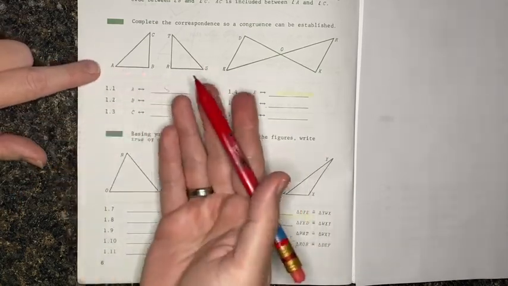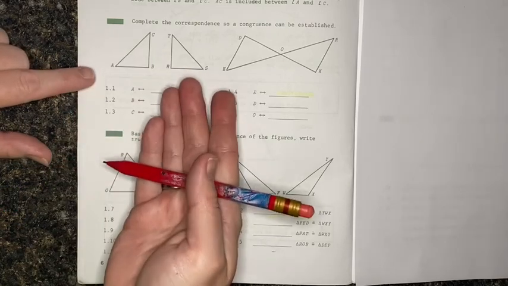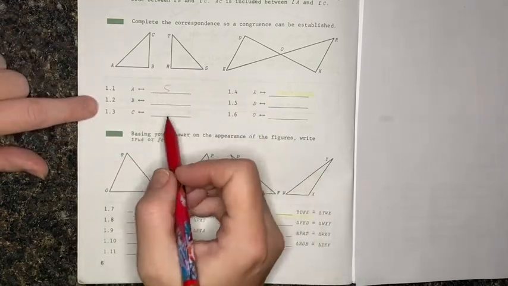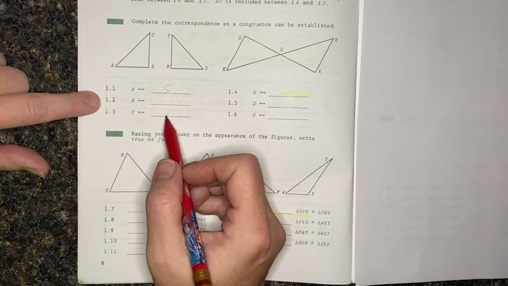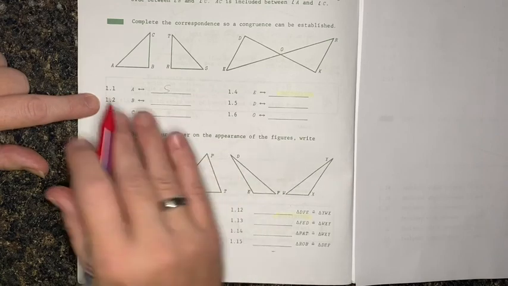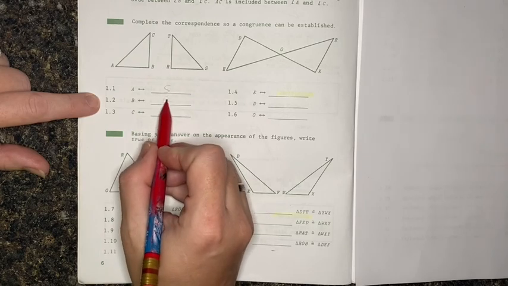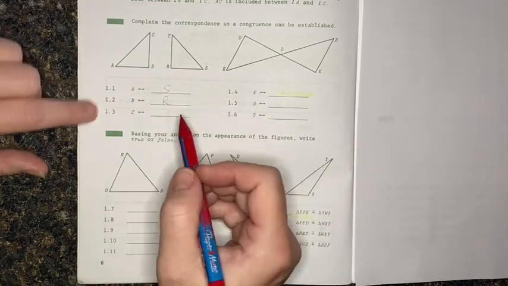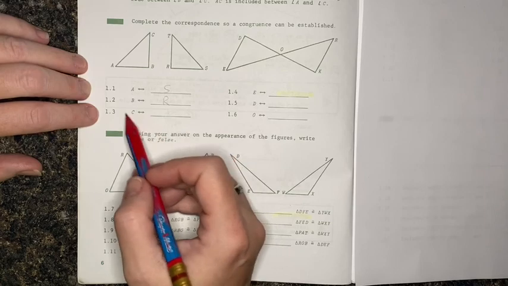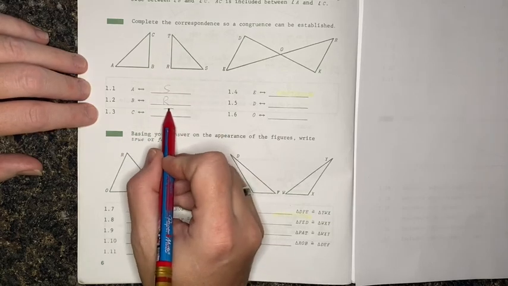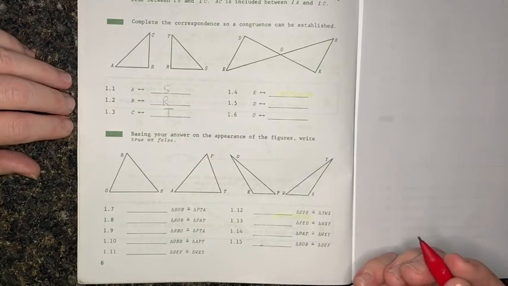Angle S would correspond perfectly with angle A if we just flipped it over. What about B? Which angle would correspond with angle B? Again, we'd have to flip our first triangle over, but it would be angle R. And if S and R are spoken for, then we know that angle C must correspond with angle T.